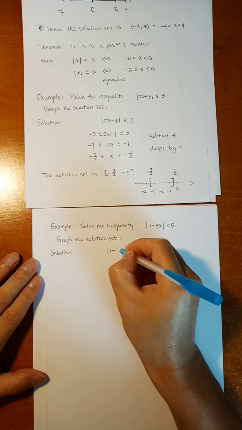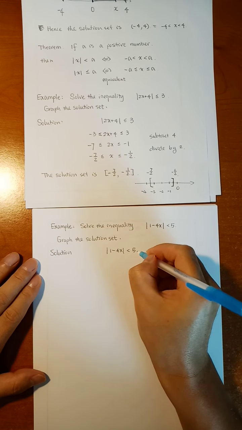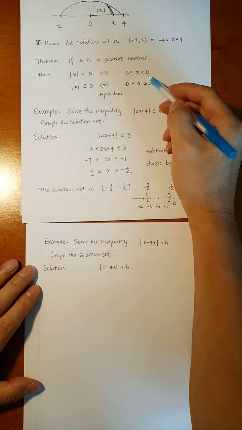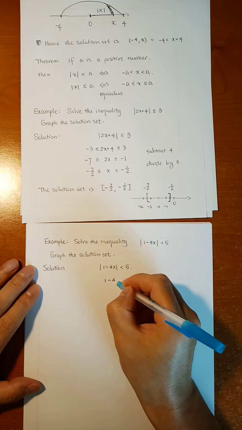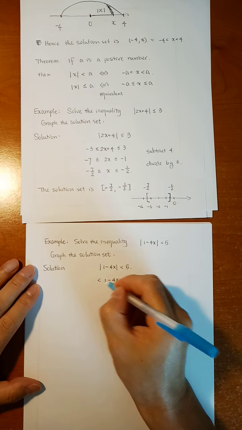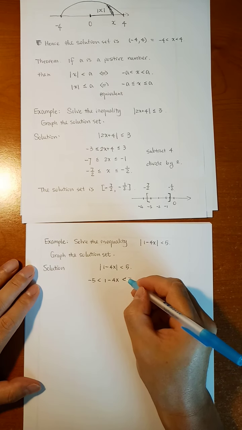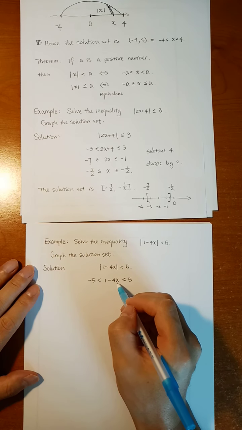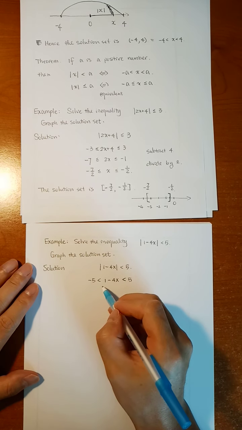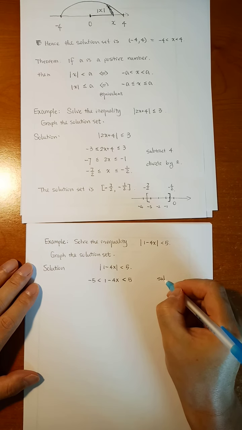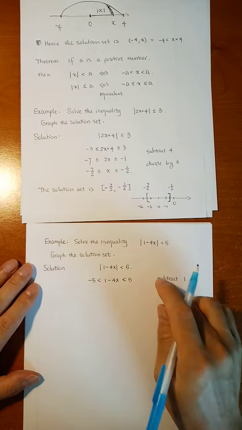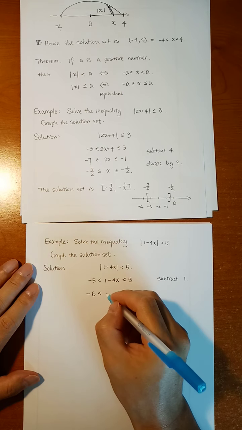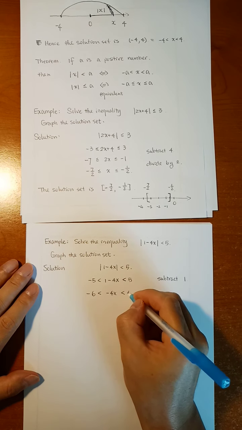We first copy this inequality. It is less than 5, then its corresponding equivalent combined inequality is that you copy this middle term and put the bounds: less than 5, greater than negative 5. Then we first handle the constant term, second handle the coefficient. We subtract 1 from all three parts. Negative 5 minus 1 is negative 6. 1 minus 4x minus 1 is negative 4x. 5 minus 1 is 4.